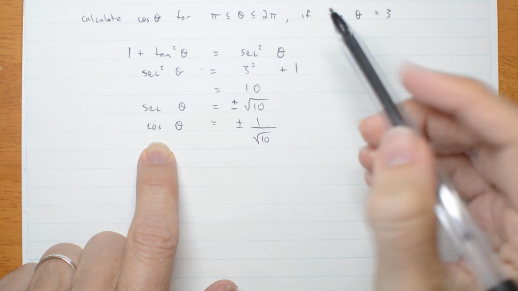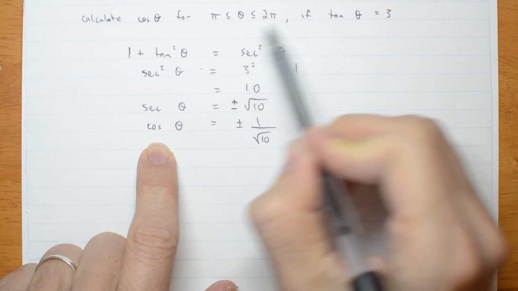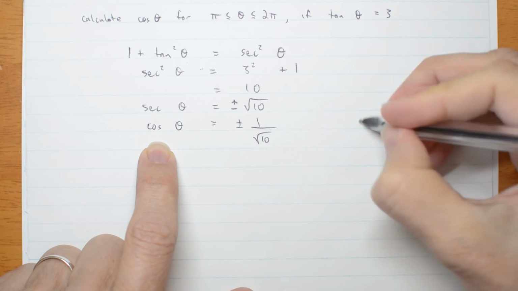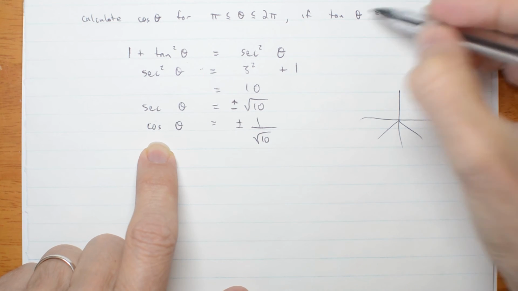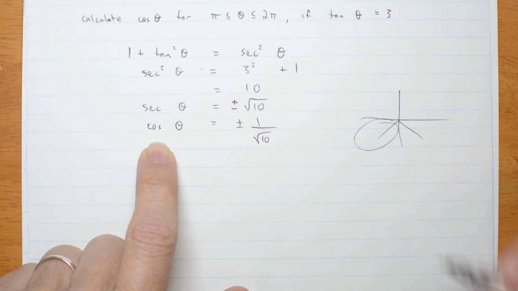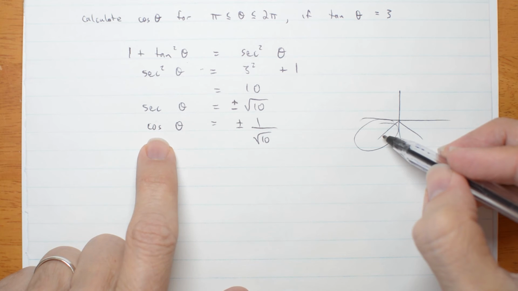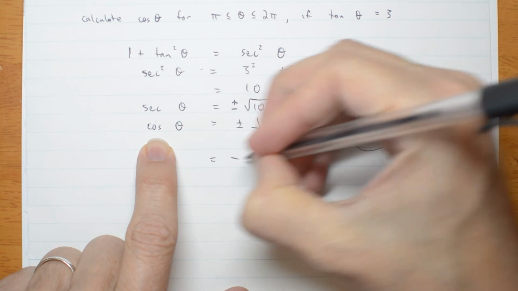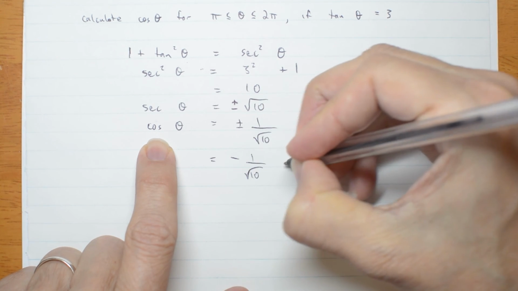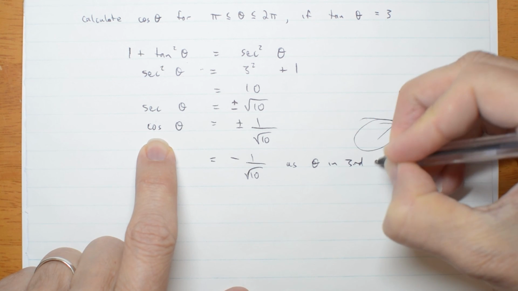But tan is positive, and the angle I'm looking for is in either the third or the fourth quadrant. So it's down here or down here. But tan is positive here, so I must be in the third quadrant. In the third quadrant, cos is negative, x is negative. So that's negative 1 on root 10 as theta is in the third quadrant.